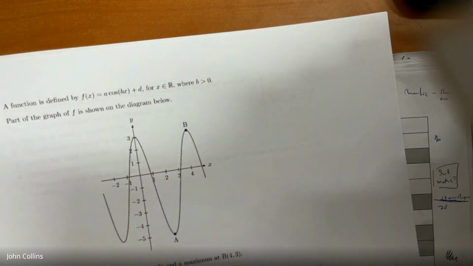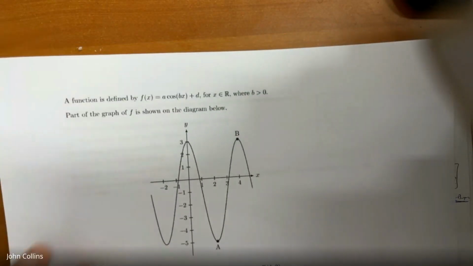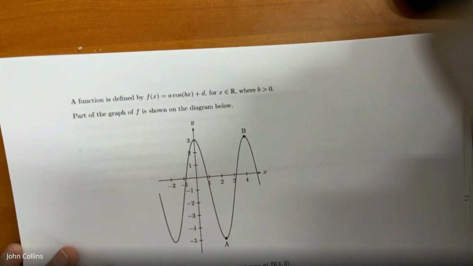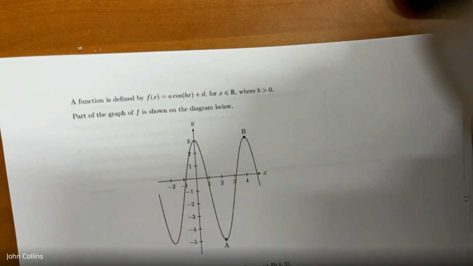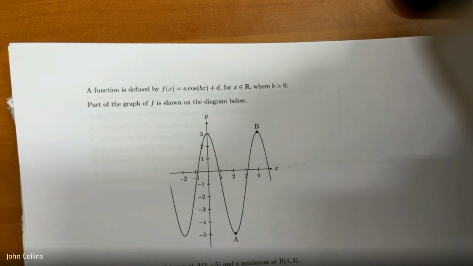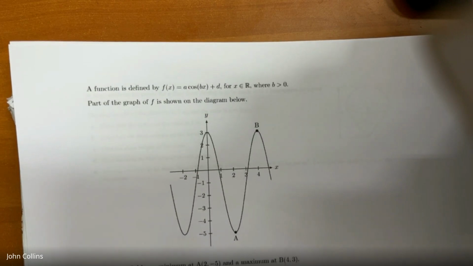All right, let's keep going. You need it? Okay, good.